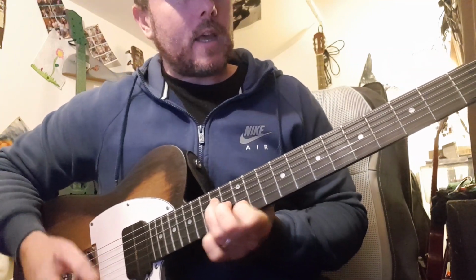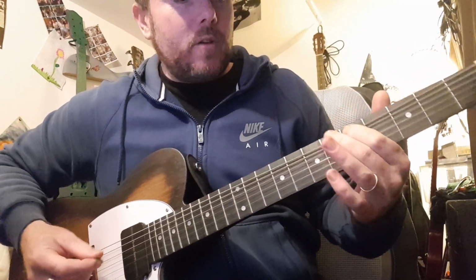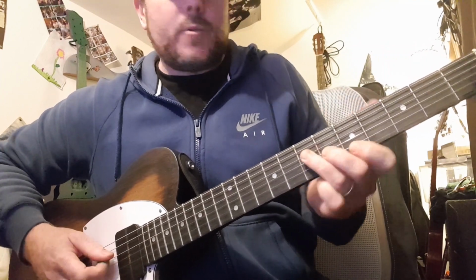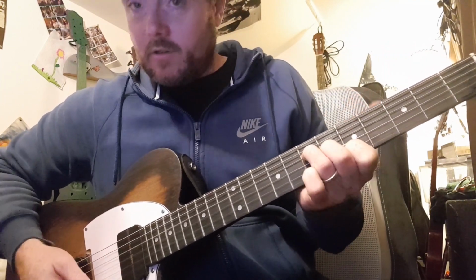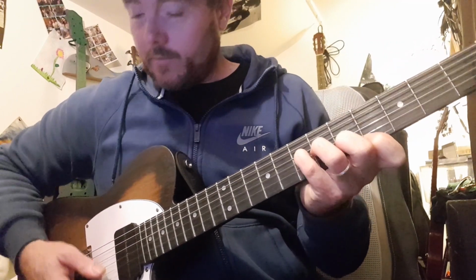Here's your triad there. If you want to find your A major triad, find your A root note, find your octave. It should be 7, 6, 5 across the strings. Add your major 7 on the top.